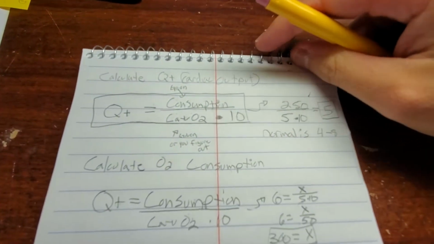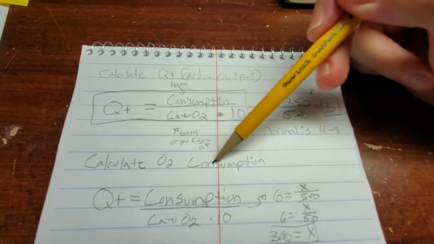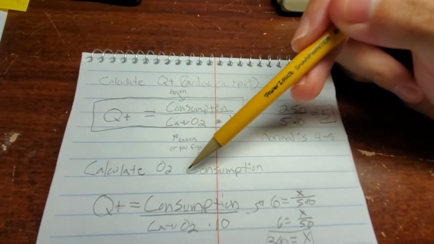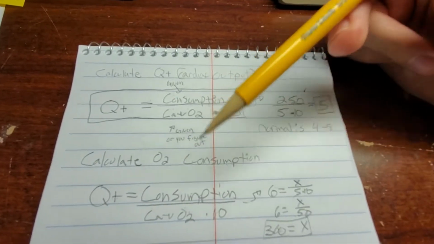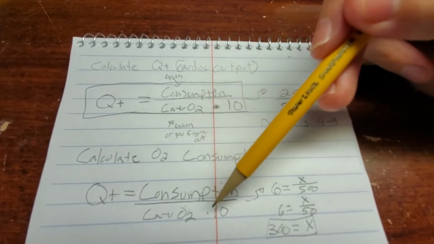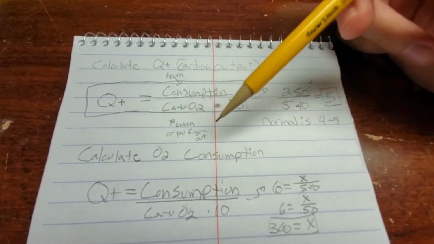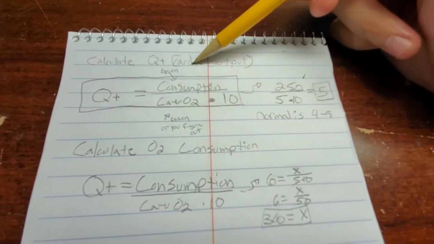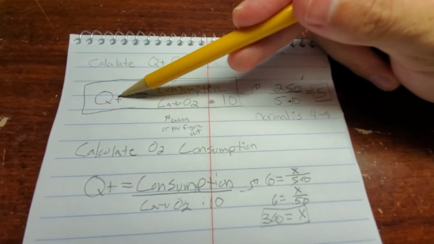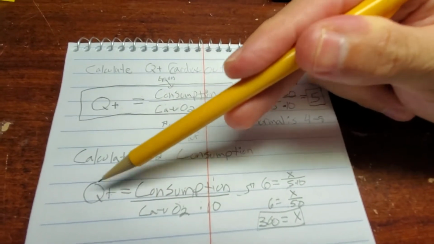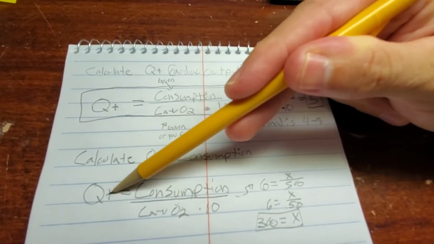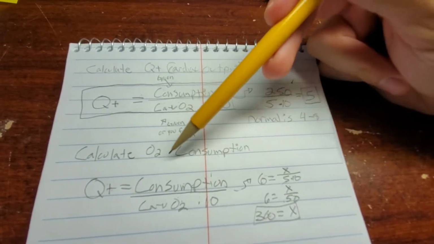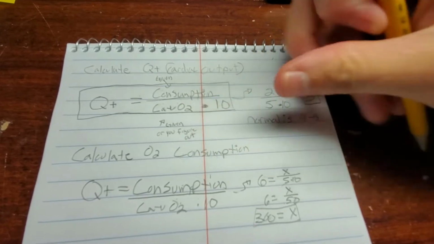Now we can do the same thing when we calculate O2 consumption. So we are figuring out cardiac output up here, and we're going to figure out O2 consumption down here, and it's the exact same equation. The only difference is that we're solving for a different variable. So up here we were solving for cardiac output, which is the QT. Down here we know the cardiac output. They're going to tell us what it is, and we're going to solve for X, which is the consumption, because it's saying what is X, what is the consumption.